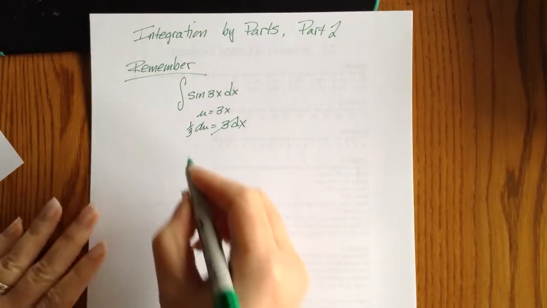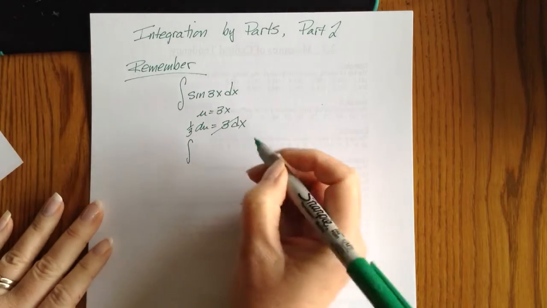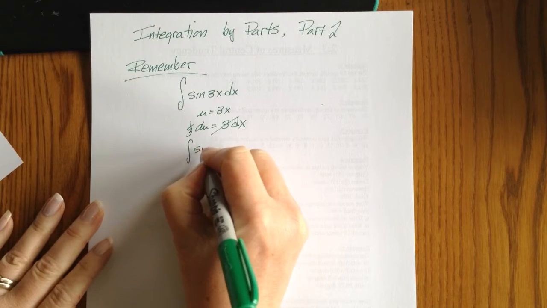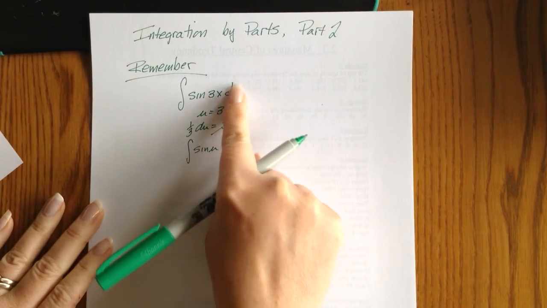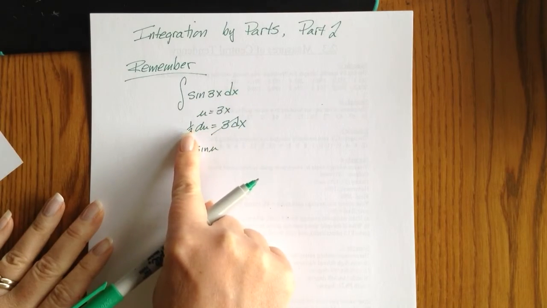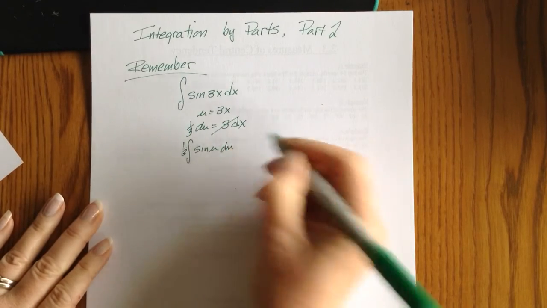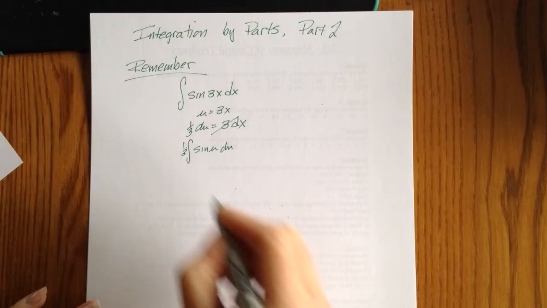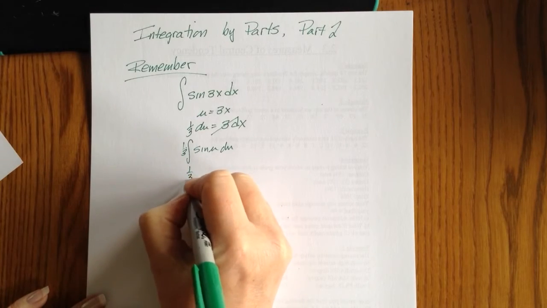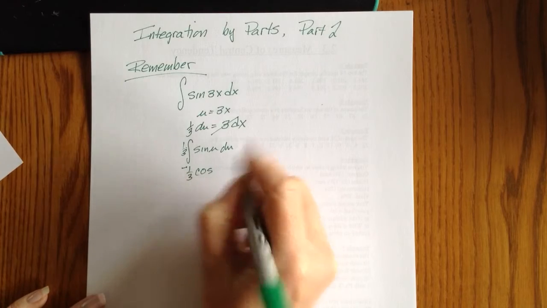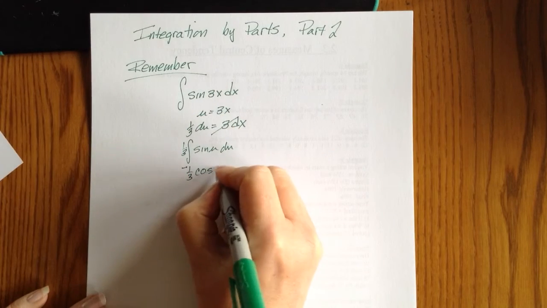So now, when we substitute out the variable x, this becomes sine of u. The dx is replaced with 1/3 du. And now we know how to integrate sine of u with respect to u. It is, of course, there's your scalar, negative cosine of u, and I'm going to put the 3x back, plus c.